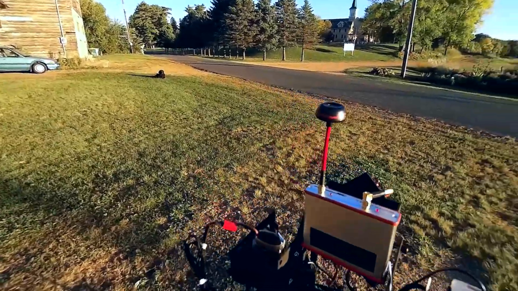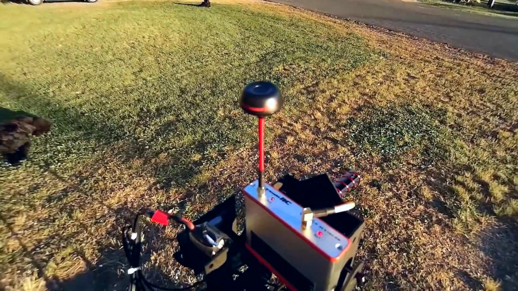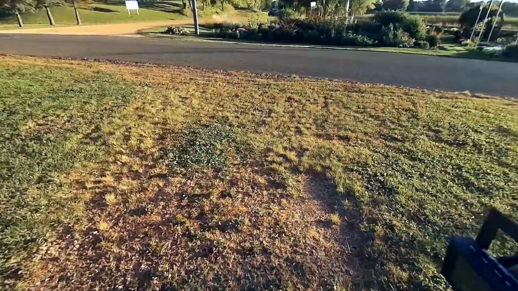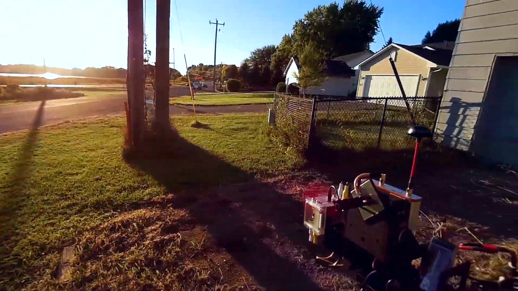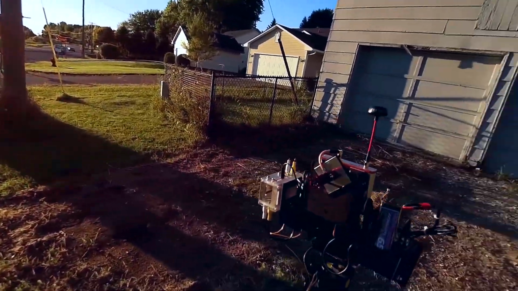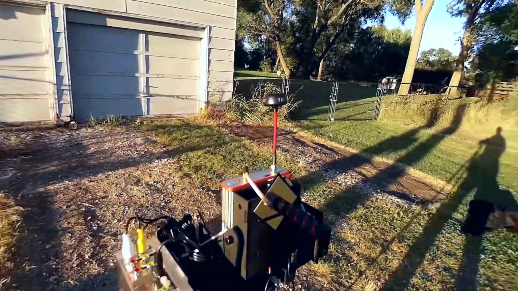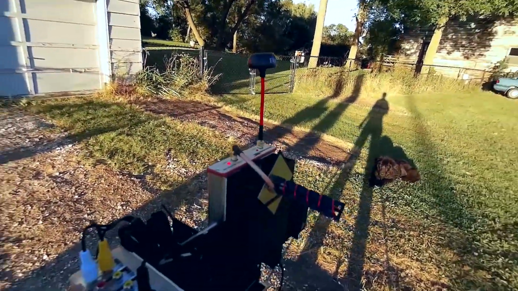Using the immersion RC receiver with Ivy Crazy 5-turn helical antennas.